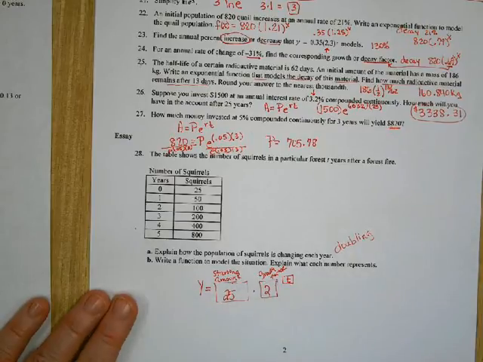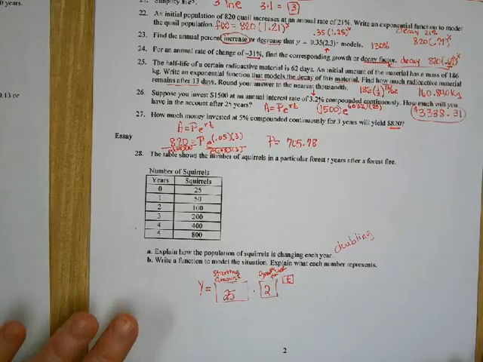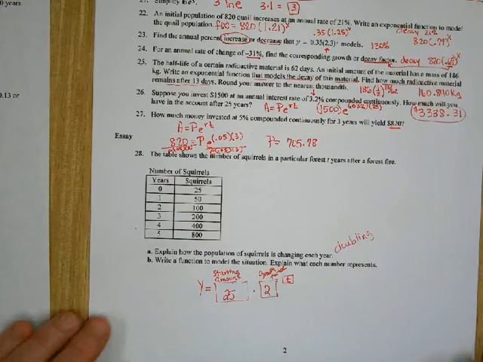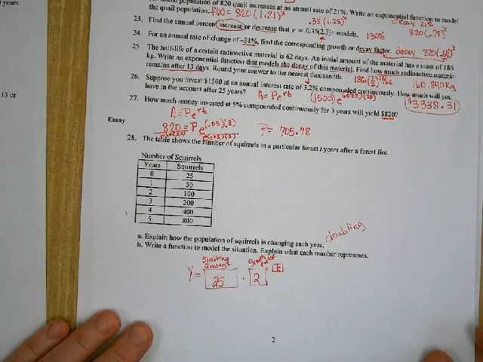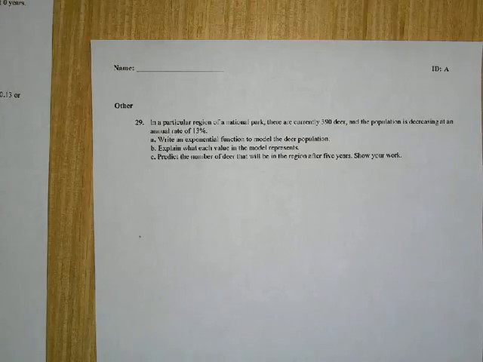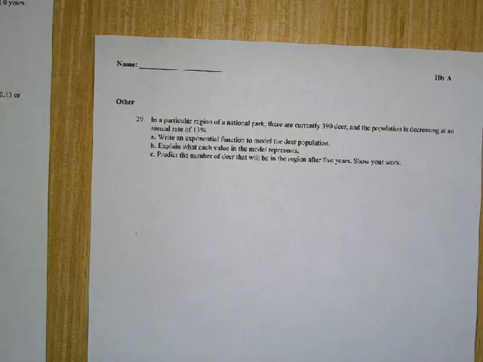Okay, last one. In a particular region of the national park, there are currently 390 deer. The population is decreasing. We're going to have more than 390 or less than 390? Less. At an annual rate of 13%. Write an exponential function to model the deer population.